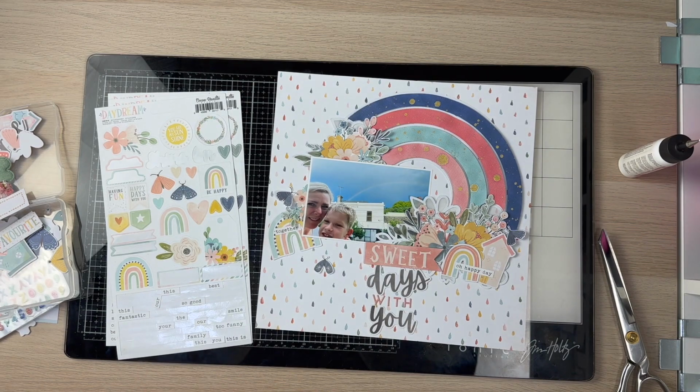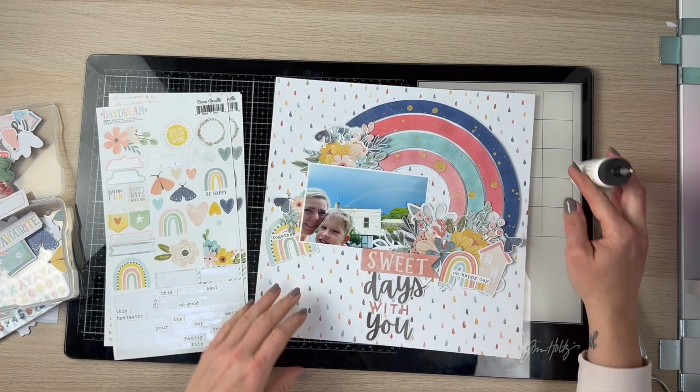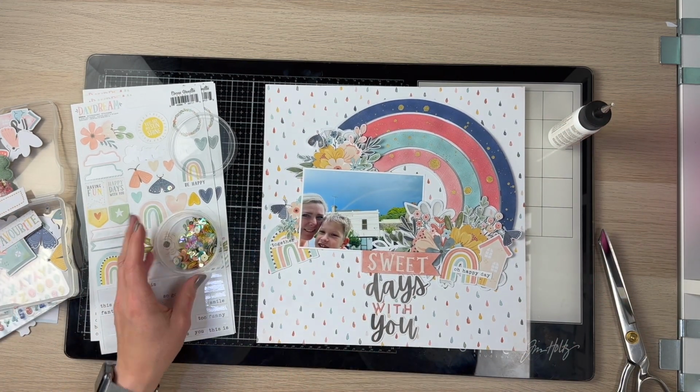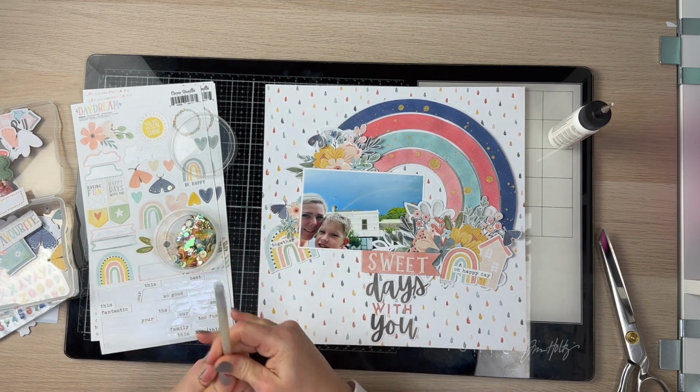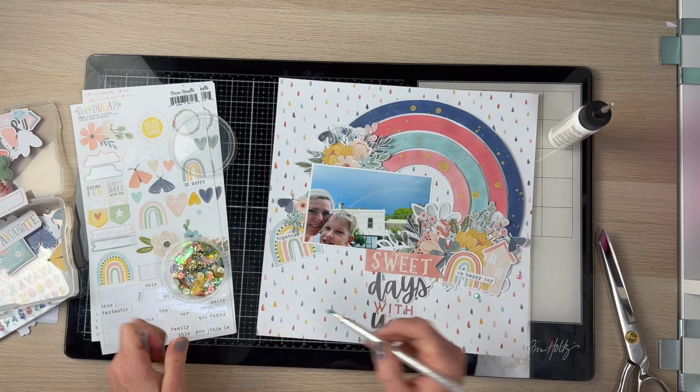This month's cut file release is stunning, and I'm super inspired and looking forward to creating a lot more layouts for this month to share with you. This floral rainbow really stood out to me, and I jumped straight on to be able to use it.